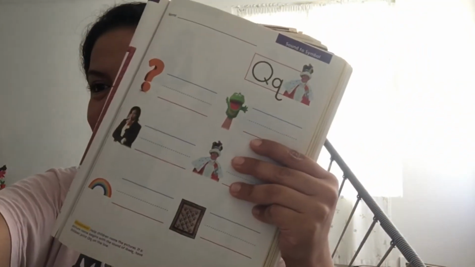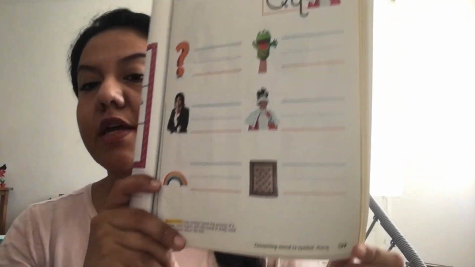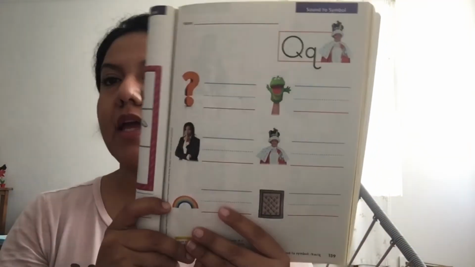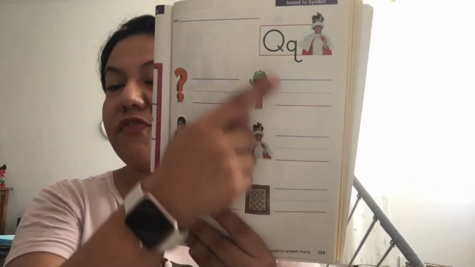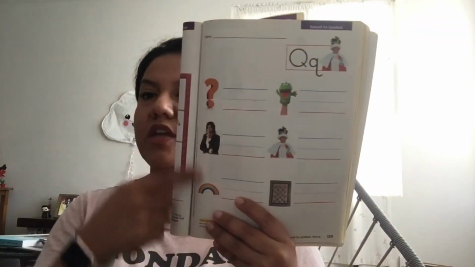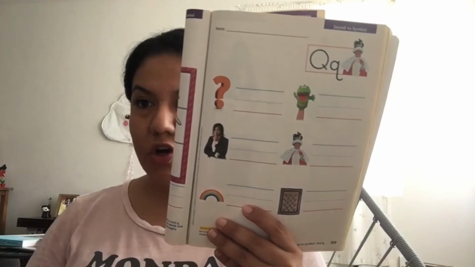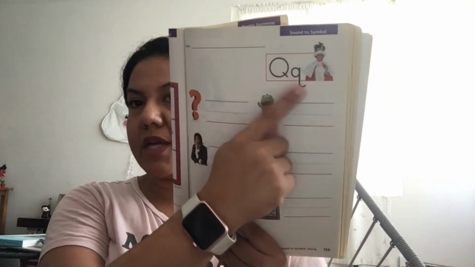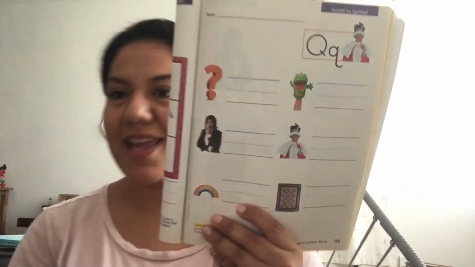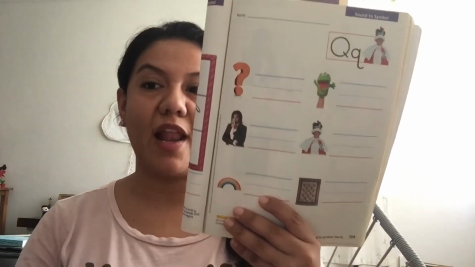139. And what you have to do here on page 139 is write the letter Q, uppercase and lowercase, on the space of the items that start with the letter Q, okay? Remember, I'm going to give you the names, and you're going to pay attention so you can write the letter Q, uppercase and lowercase, on the space of the item that starts with the letter Q.